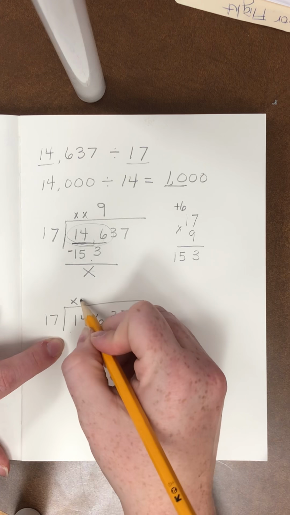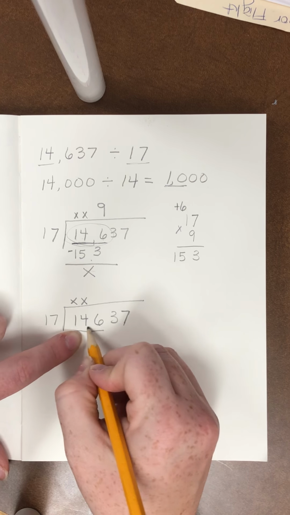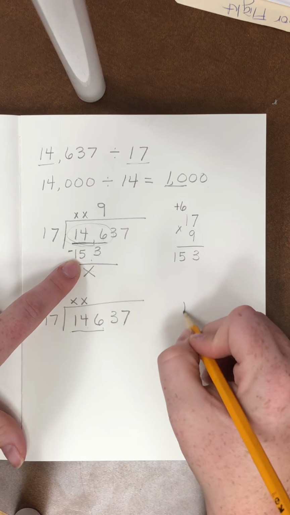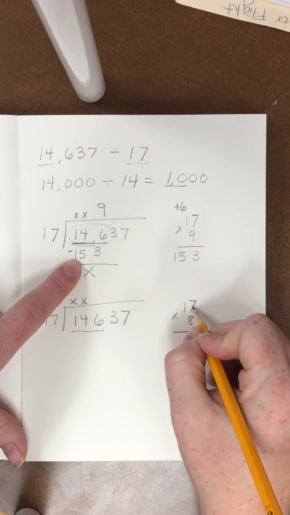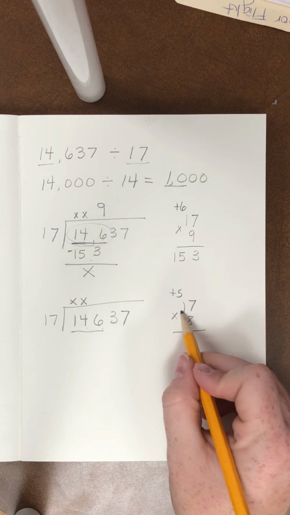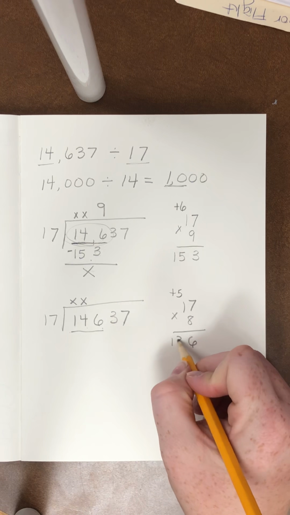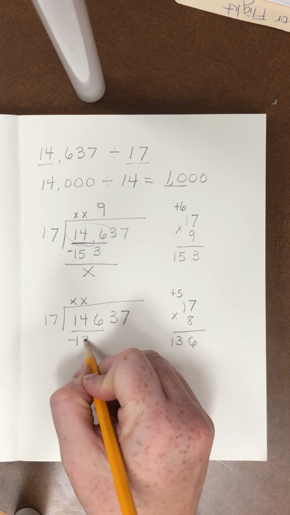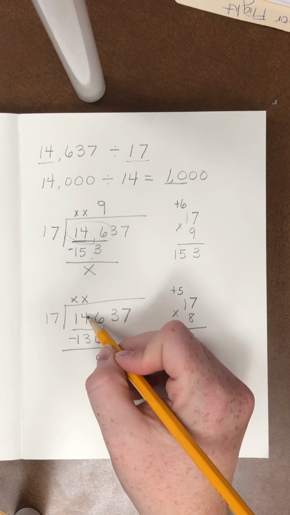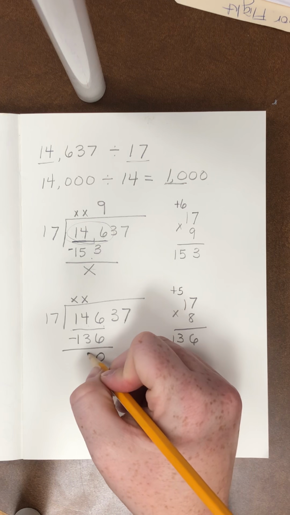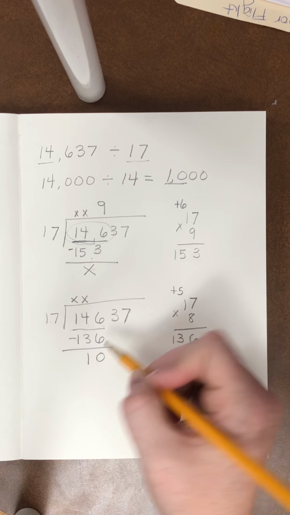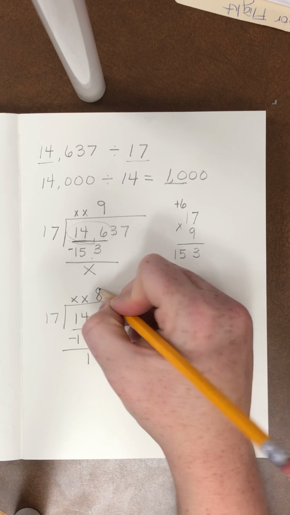I know it can't go into 1, can't go into 4, so I'm going to look at 146. So I'm very close. I'm just a few off, so I'm going to do 17 times 8. 8 times 7 is 56. I'm going to put my 6, put my plus 5. 8 times 1 is 8, plus 5 is 13. Oh, I know that that can go in, so I'm going to do my subtraction. 6 minus 6 is 0. 4 minus 3 is 1. 1 minus 1 is 0. So I have 10. 17 is greater than 10, so I can keep going. But I can't forget to put in my 8.